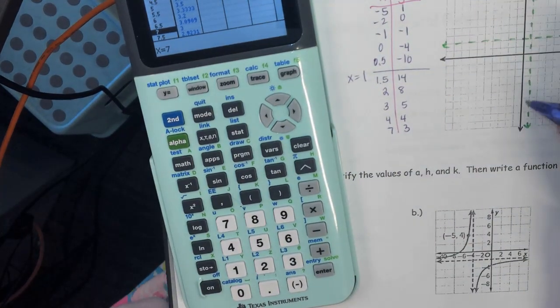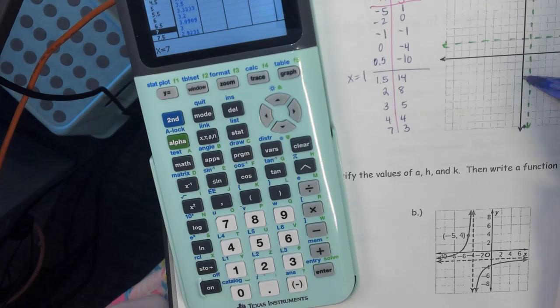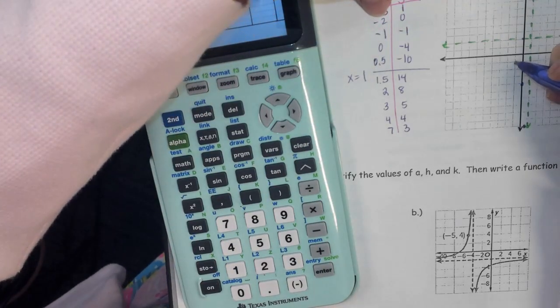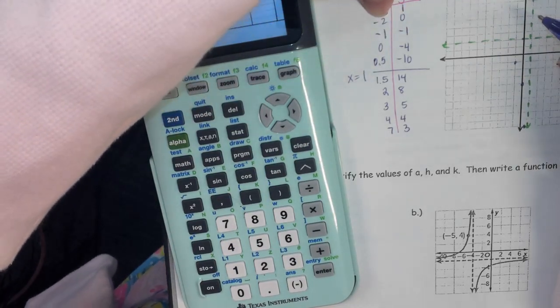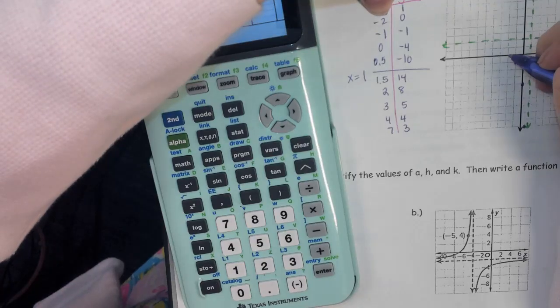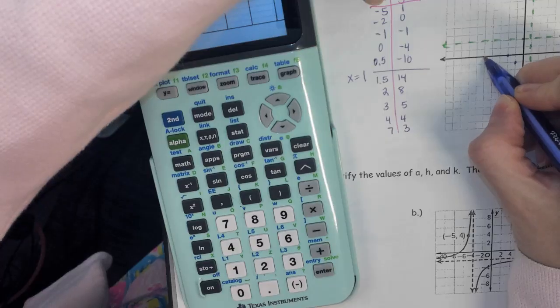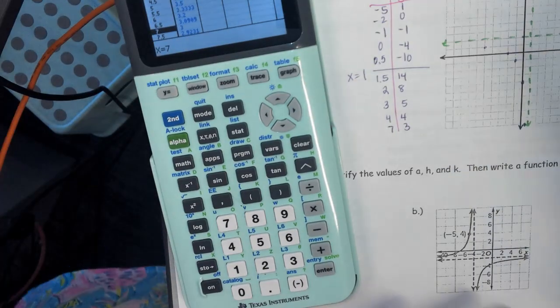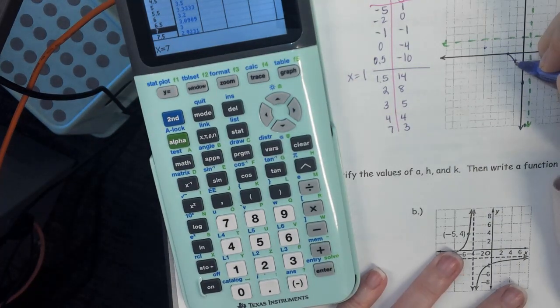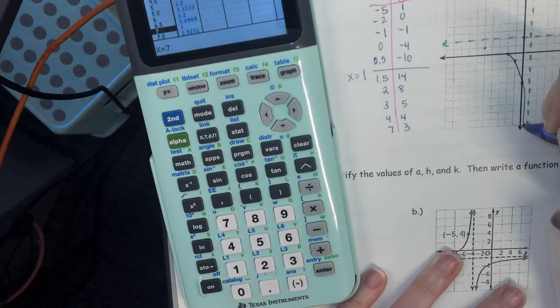Okay, so a half and then 10. 0 and negative 4, negative 1, 1. Okay, so this is going to help me with my curve.